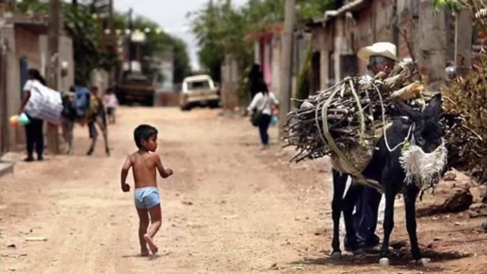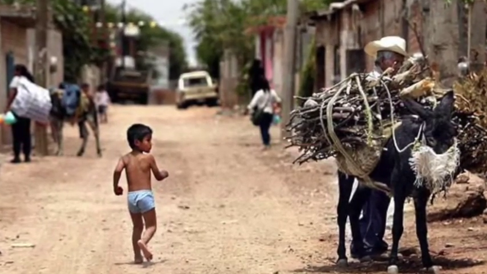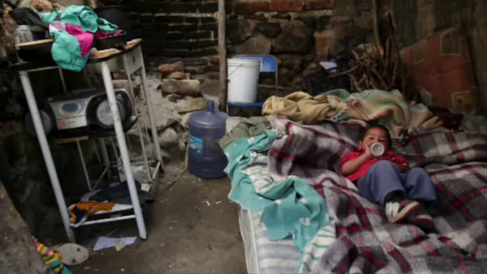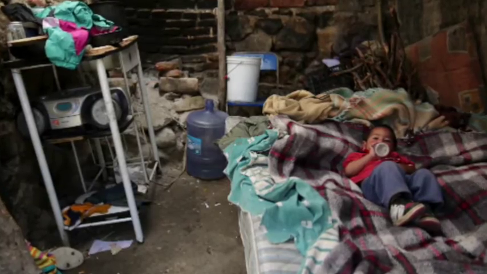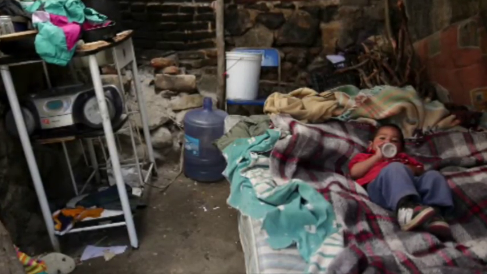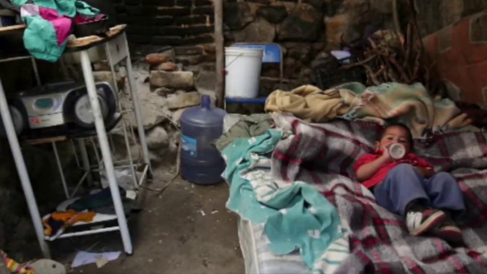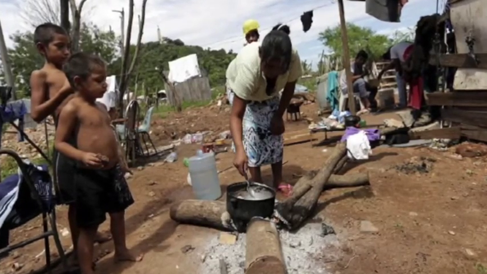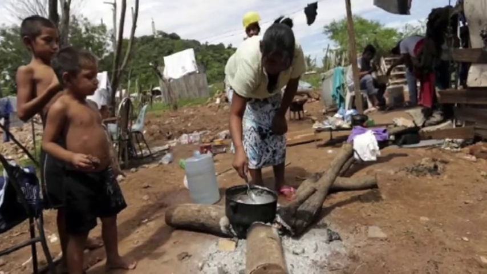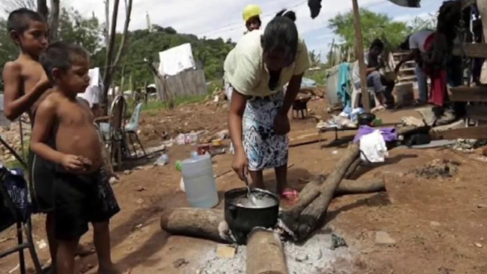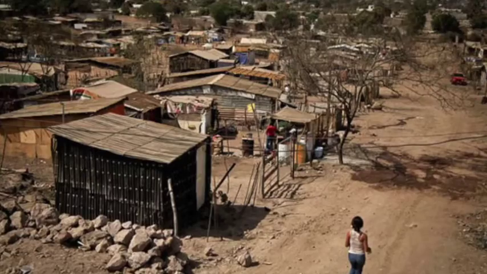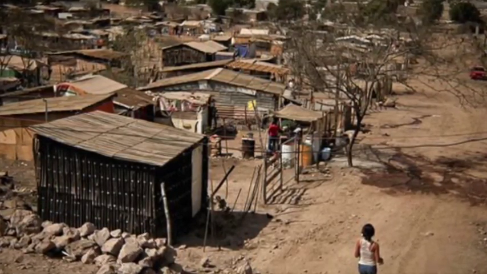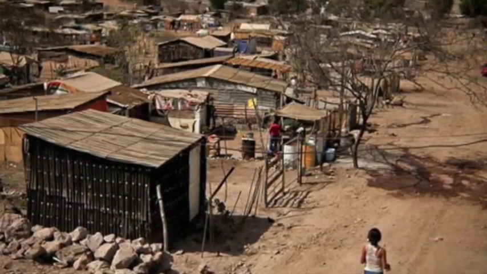Here are some facts about poverty in Mexico. Around half of the population lives in poverty. About 10% of people live in extreme poverty. More than 20 million children live in poverty, with more than 5 million living in extreme poverty. Chiapas, Guerrero, and Puebla are the states with the highest levels of poverty. That is because the average salary in rural areas is 3 to 4 times less than that of urban areas in Mexico.